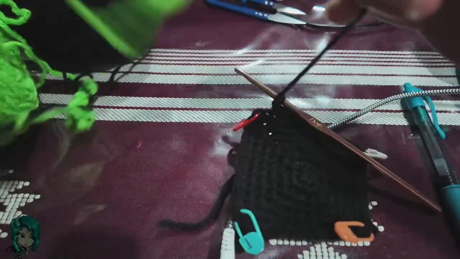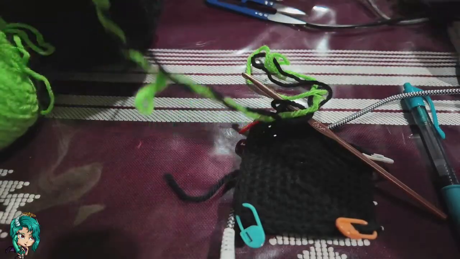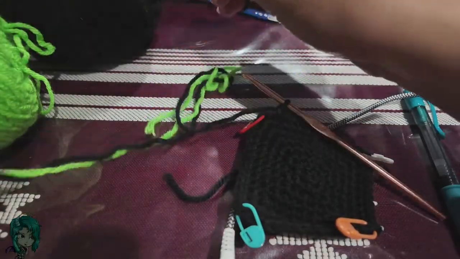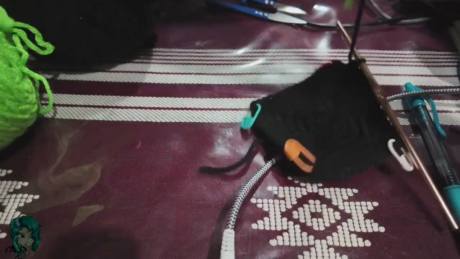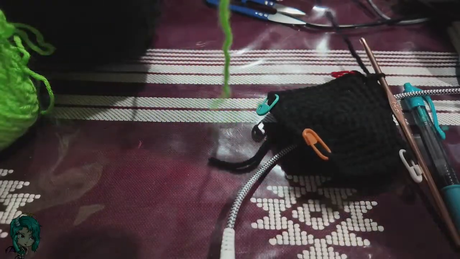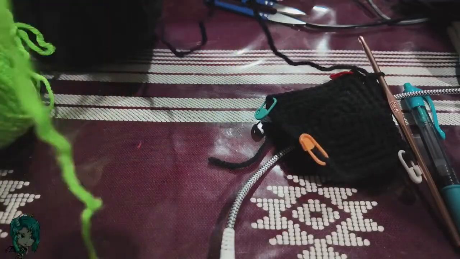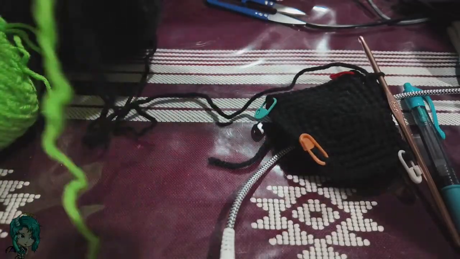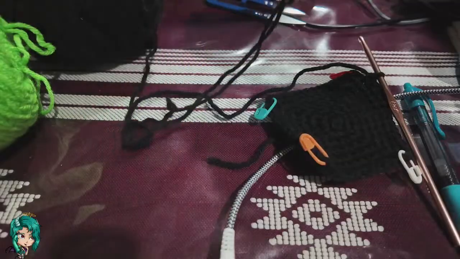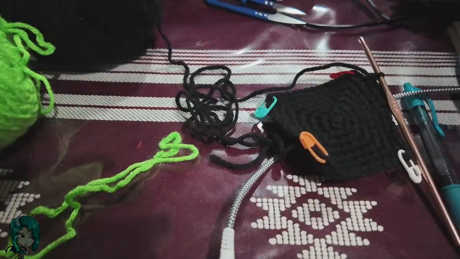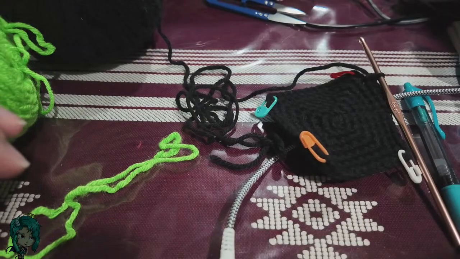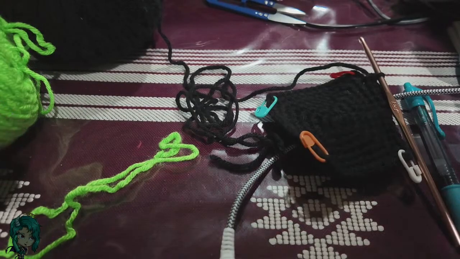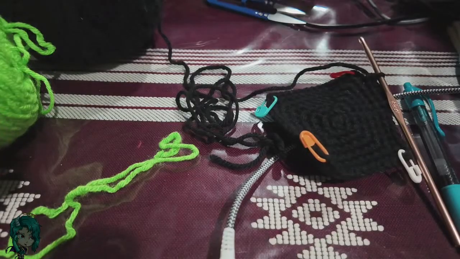I think, let me first detangle my yarn. If it will cooperate with me. Okay, thank you. Okay. All right.